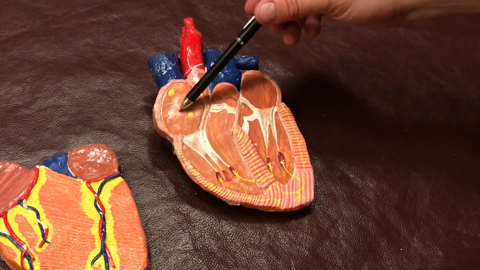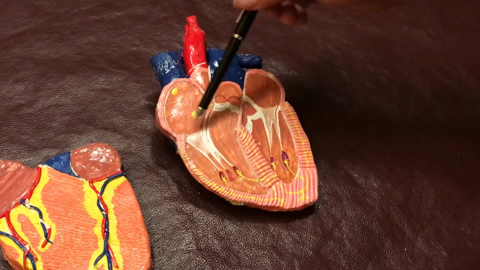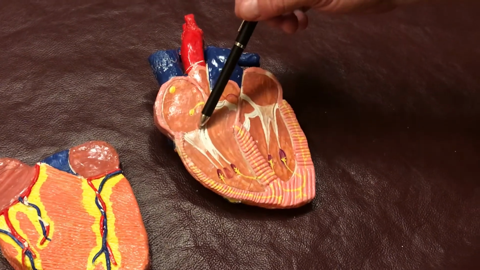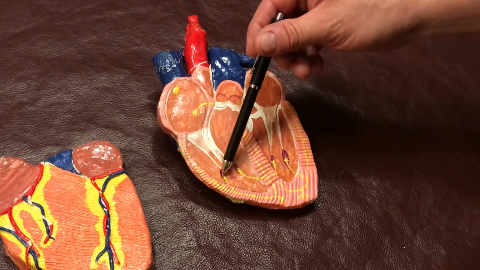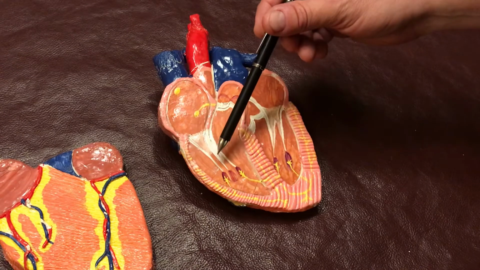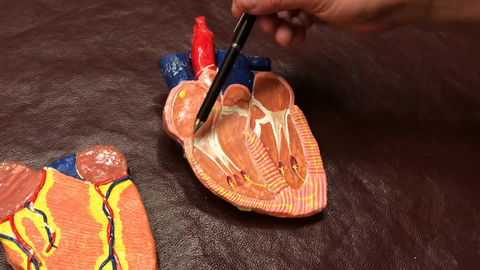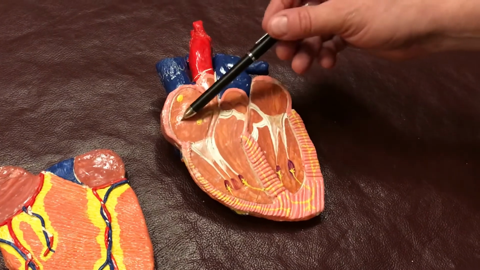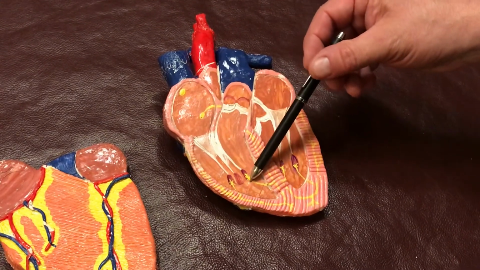Now, the right atrium pumps blood into the right ventricle through the tricuspid valve. As you can see, there's three. These are the papillary muscles that hold the chordae tendineae for this valve, so that the right atrium can pump into the right ventricle.